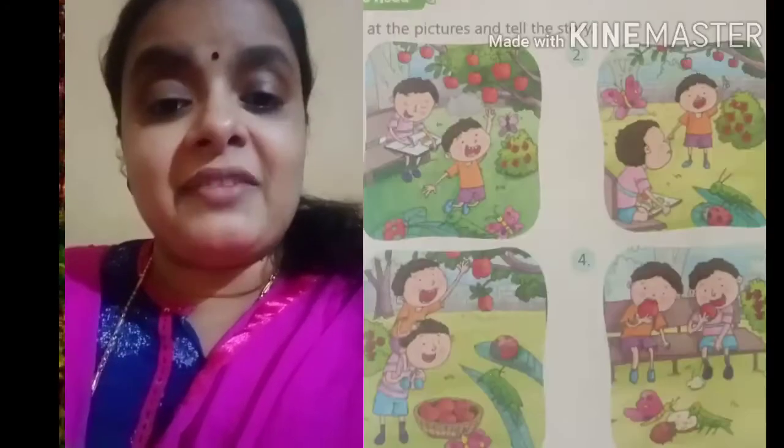Okay, that is called picture reading. Looking at the picture, you have to explain, otherwise, you have to make a story. Alright, so today we are going to do picture reading. Pictures are given in your textbook.